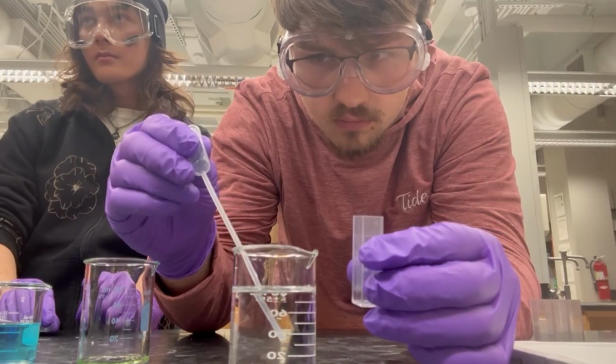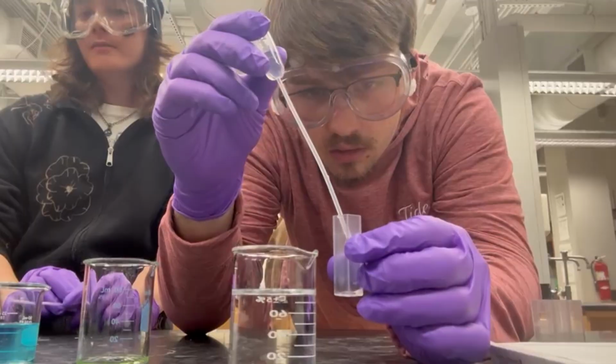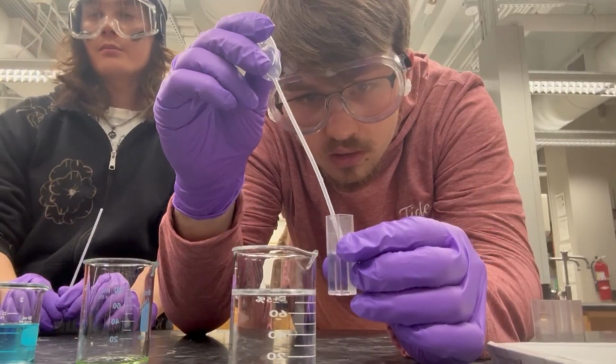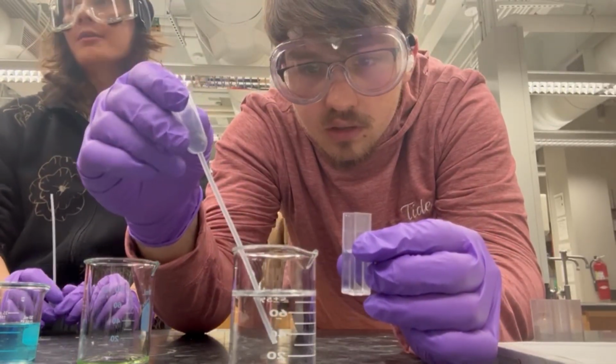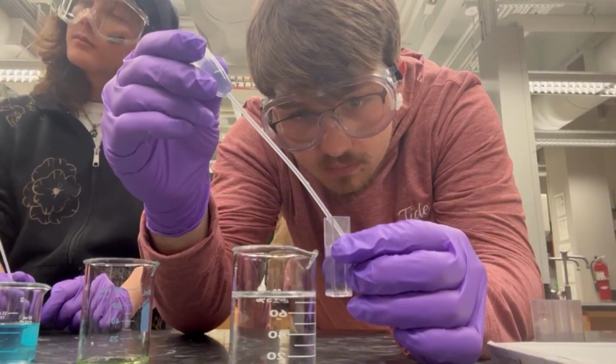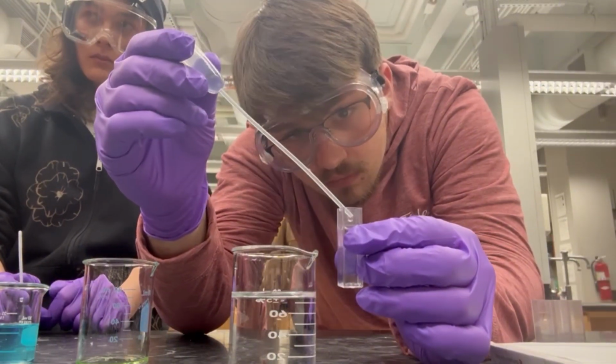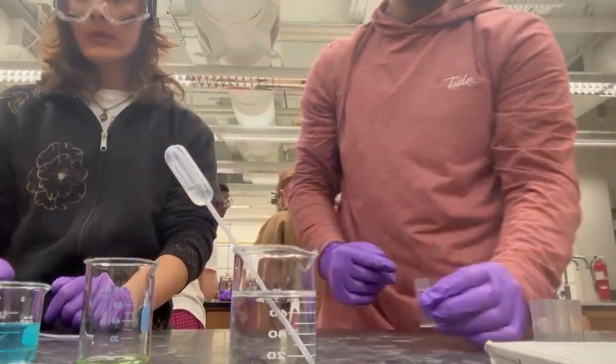Hello, my name is Theophilus Gibson, and today we will be doing a spectrometer demonstration, and my group mates will be explaining concepts and aspects of the demonstration today.